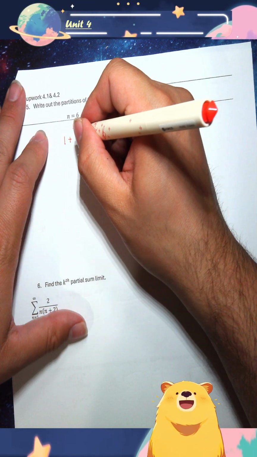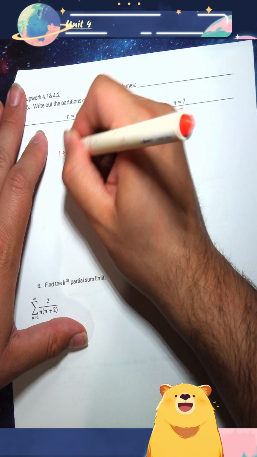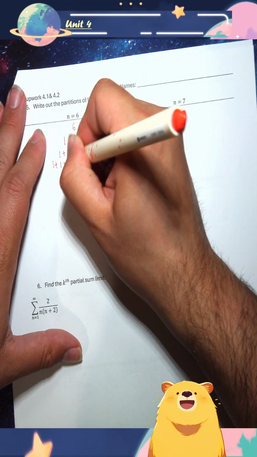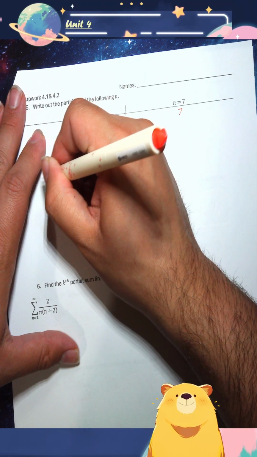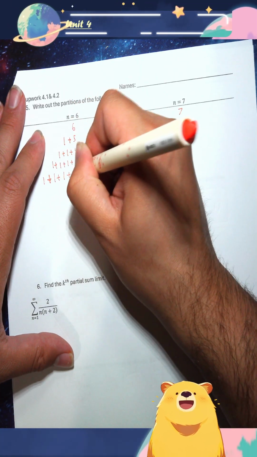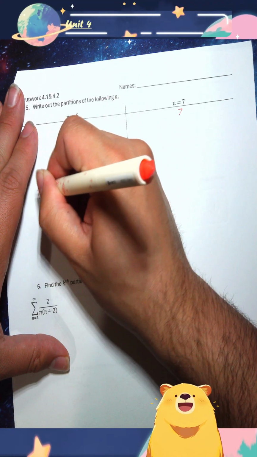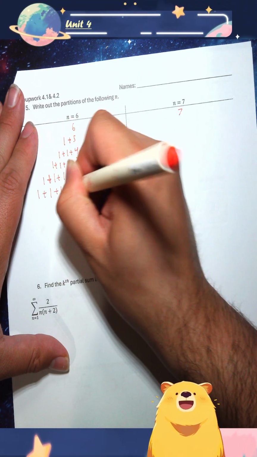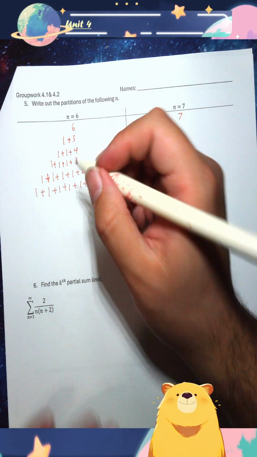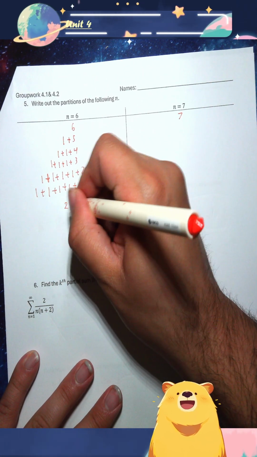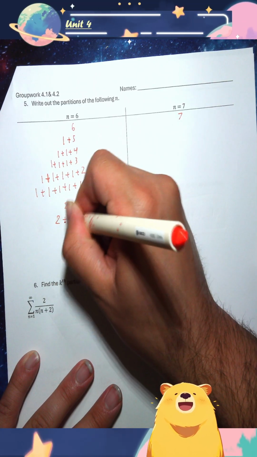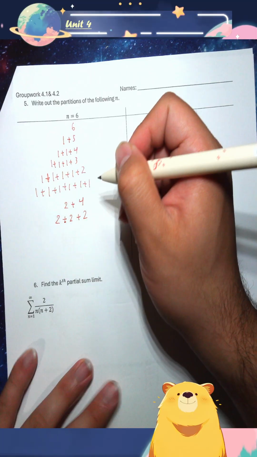So 1 plus 5, 1 plus 1 plus 4, 1 plus 1 plus 1 plus 3, 1 plus 1 plus 1 plus 1 plus 2, and 1 plus 1 plus 1 plus 1 plus 1 plus 1. So basically we just have 6 ones. Now I'm going to take out a 2, so 2 plus 4, and then 2 plus 2 plus 2.